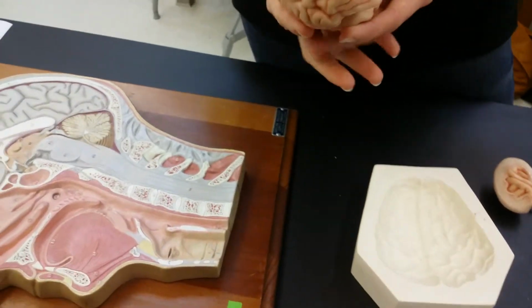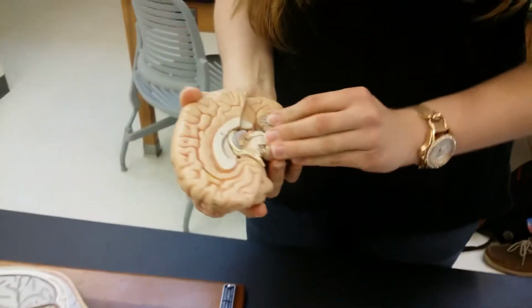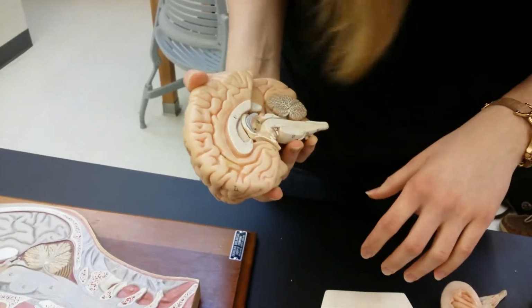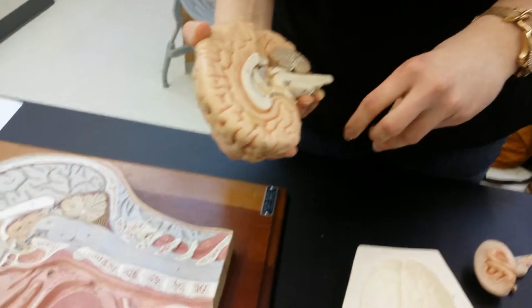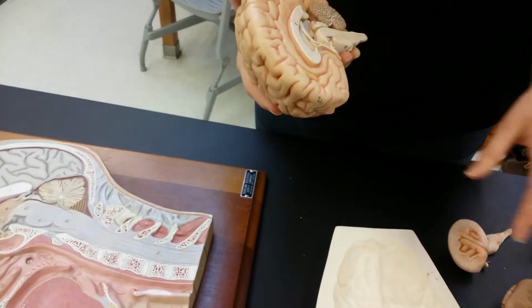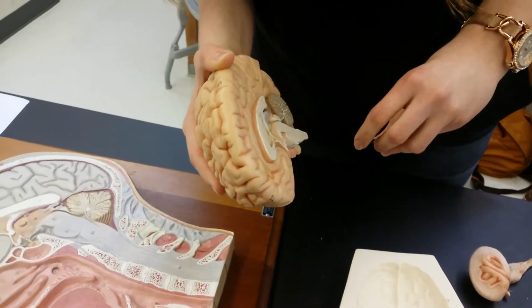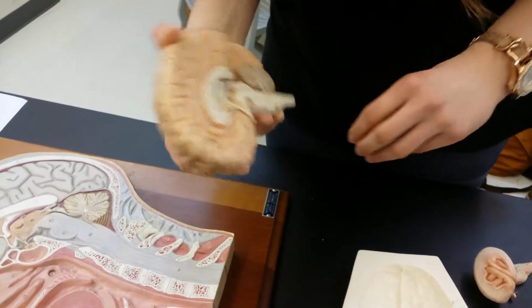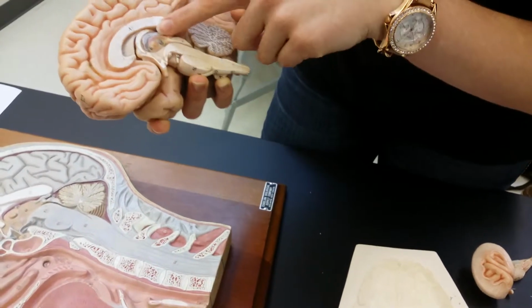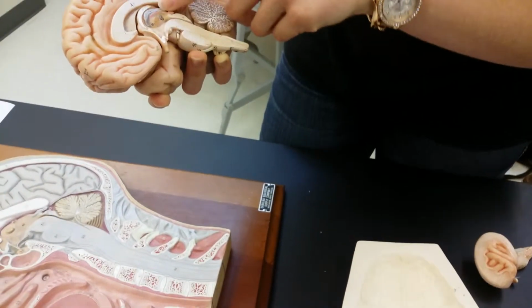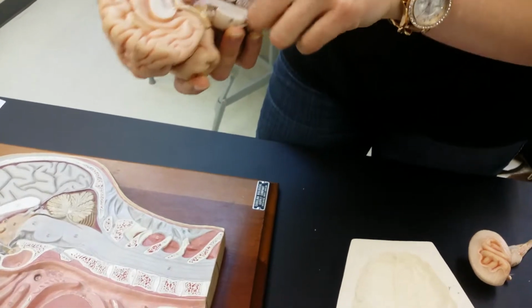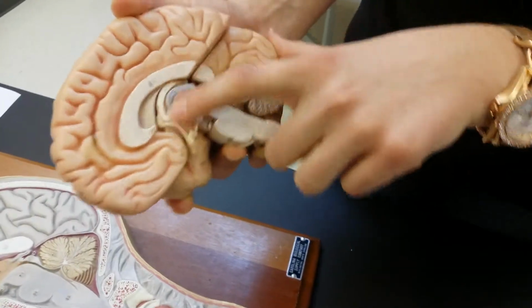And then the third ventricle is between the thalamus and the corpus callosum. The fornix. Did we say that? And the fornix, yes, but it's kind of an extended part of it.